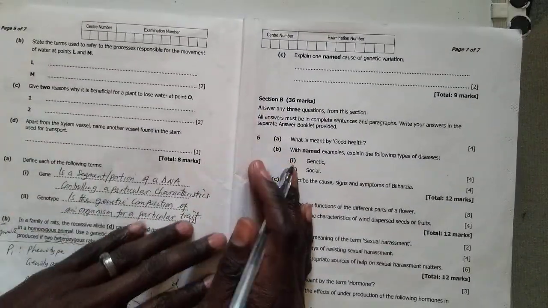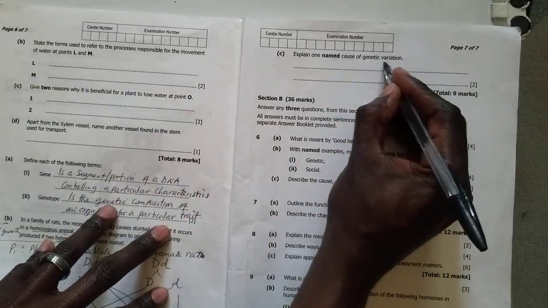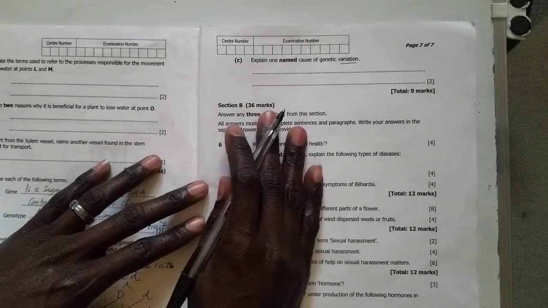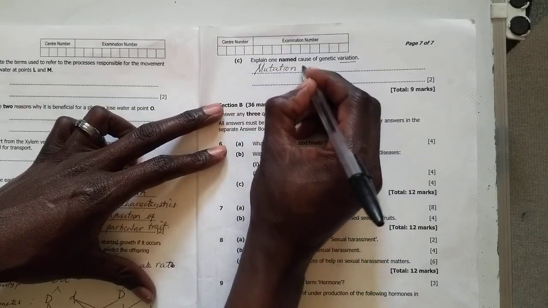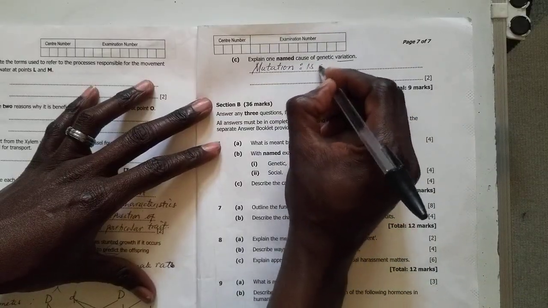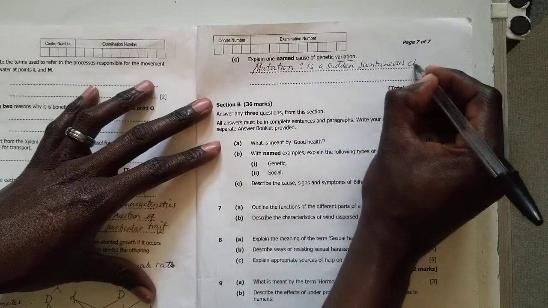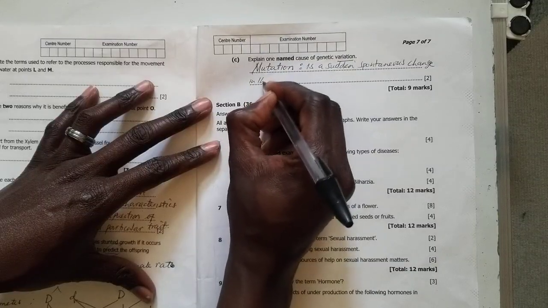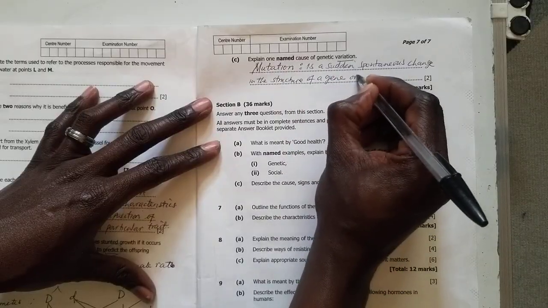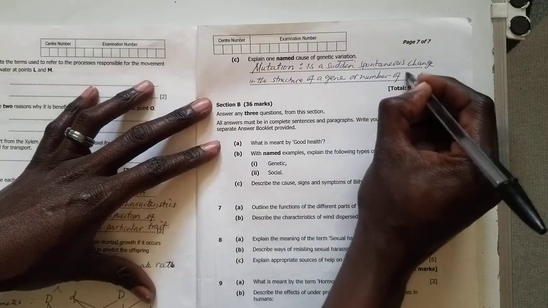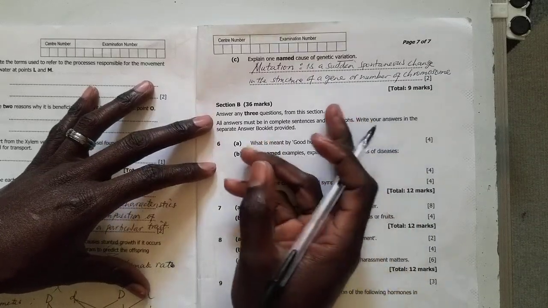Let's conclude. There was a question here that said, explain one named cause of genetic variation. So when we talk about variation, these are differences in characteristics among organisms of the same species. And one of the major causes of that is what we call mutation. So what is a mutation? Mutation is a sudden, spontaneous change in the structure of a gene, the chemical structure of a gene, or number of chromosomes. So when the way the bases in your DNA are arranged changes, that actually causes mutation.